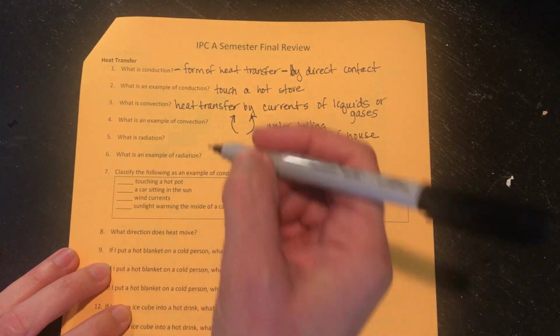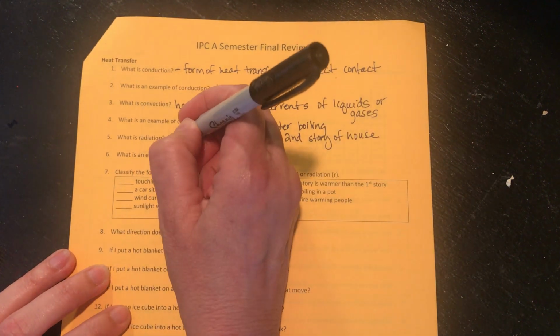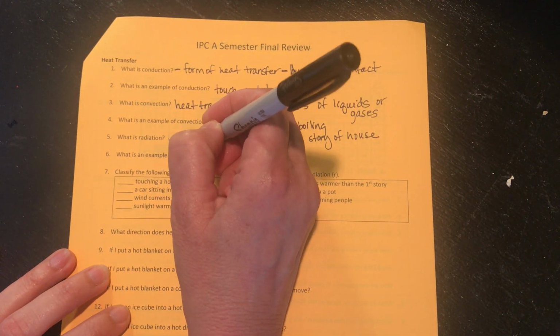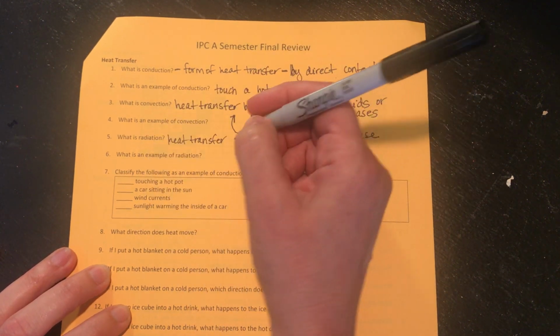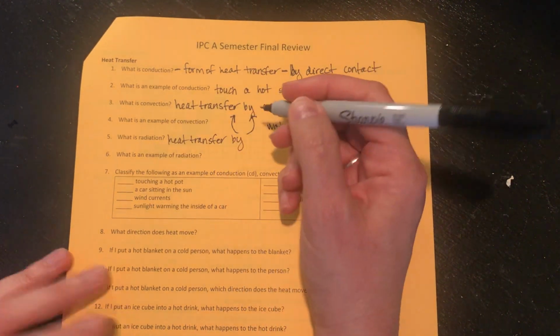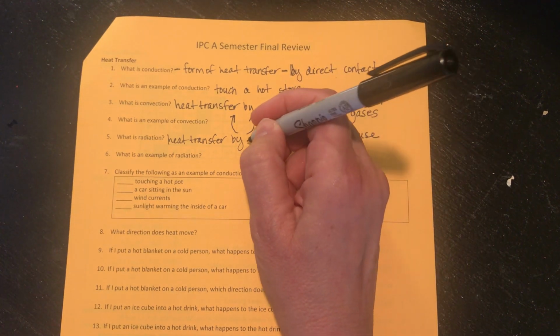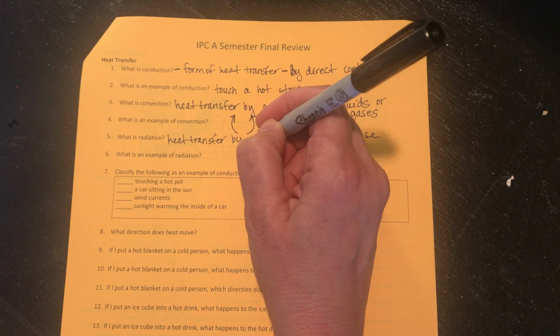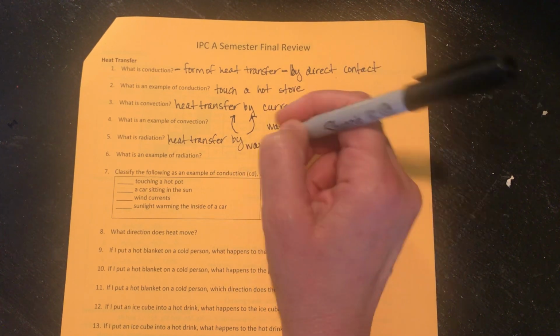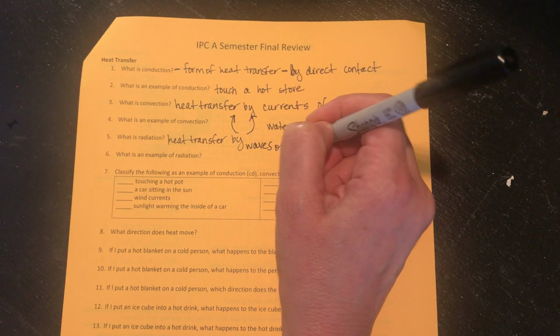What is radiation? That is also going to be heat transfer by waves, usually radiating out. Okay, so we'll just call that waves of heat.